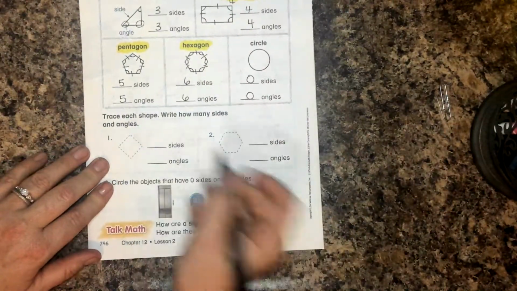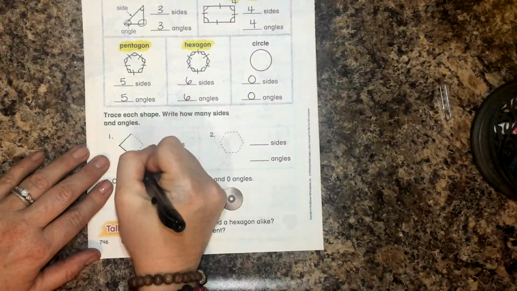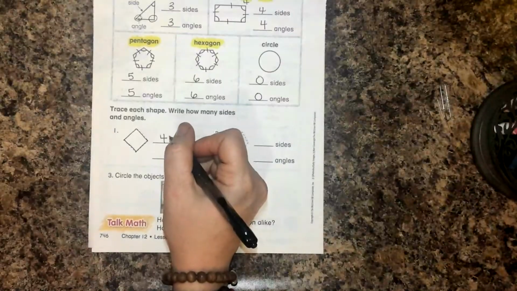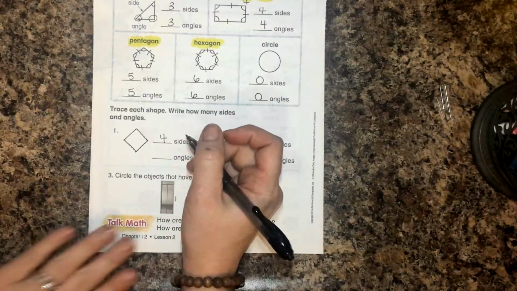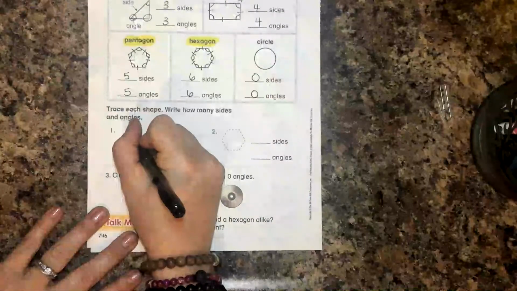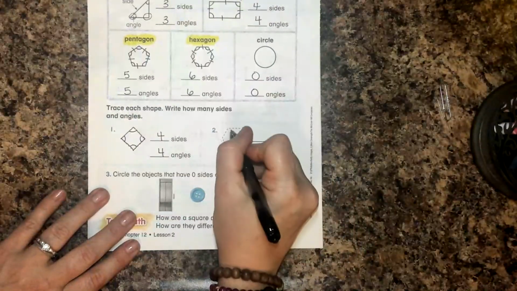Okay, trace each shape. Write how many sides, how many angles. We can even count our sides as we do them. 1, 2, 3, 4. That is a square or a diamond. And how many angles? 1, 2, 3, 4. 4 angles. Good job. Okay, do it again.